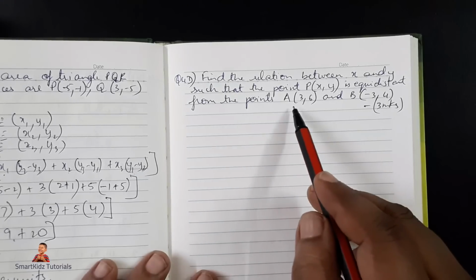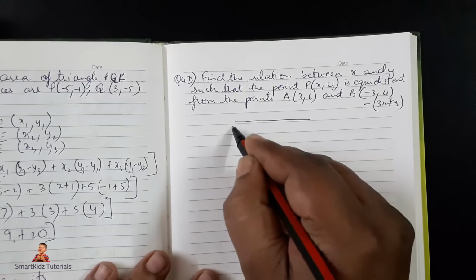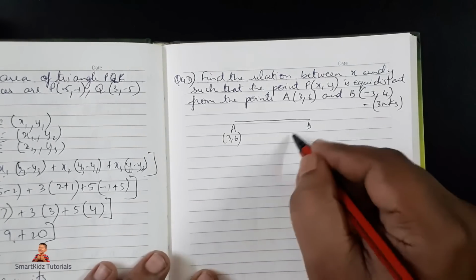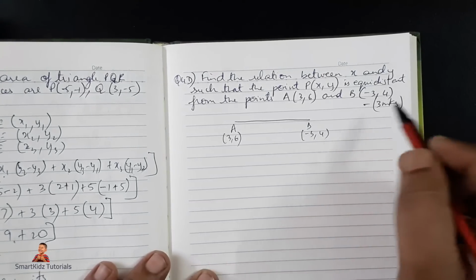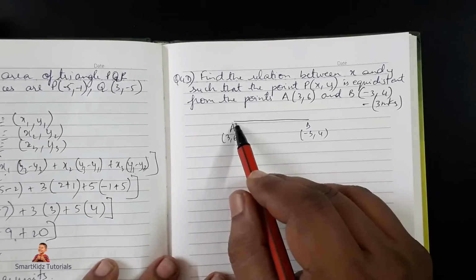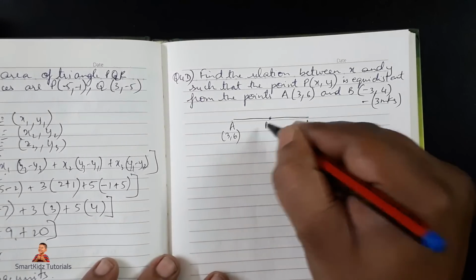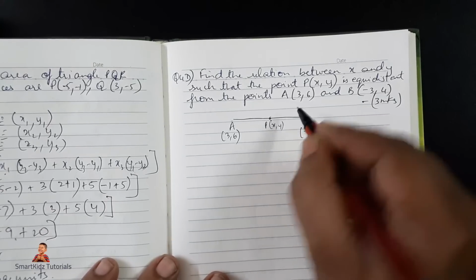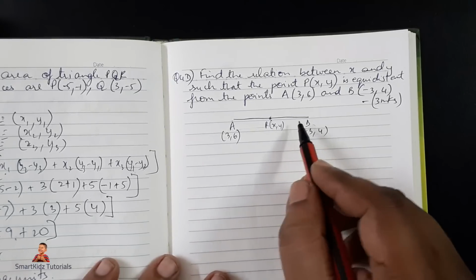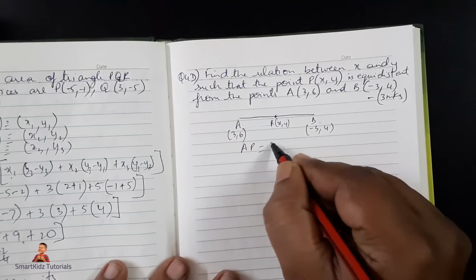Now it says that this point P is equidistant. So if you take this line A and B, okay, A is 3,6 and B is minus 3,4. This point P is at equal distance from A and B, which means it has equal distance from A as well as from B. That means it has to be lying in between. So this P x comma y should be such that the distance AP should be equal to the distance PB. So we can take that AP is equal to PB.